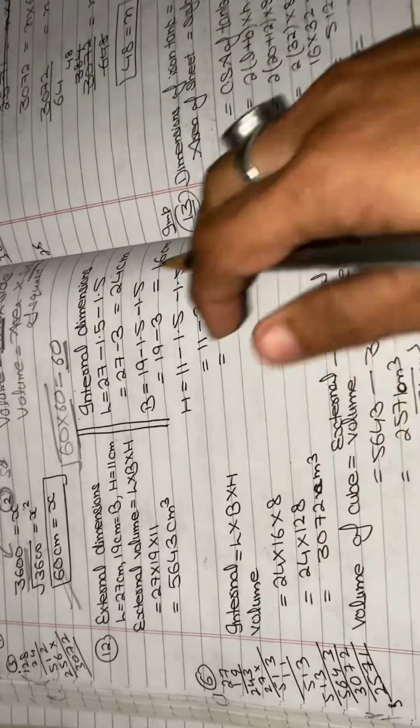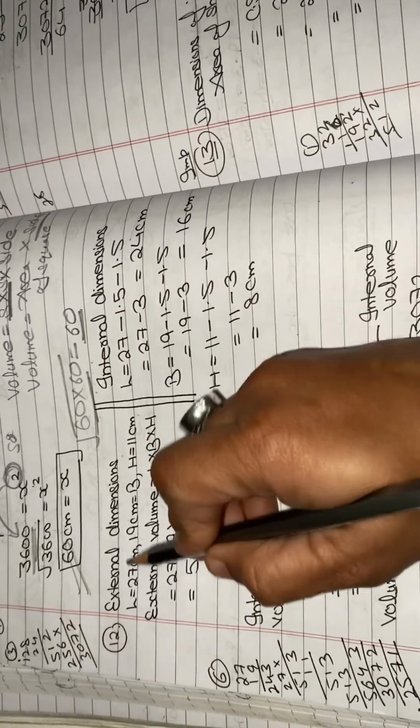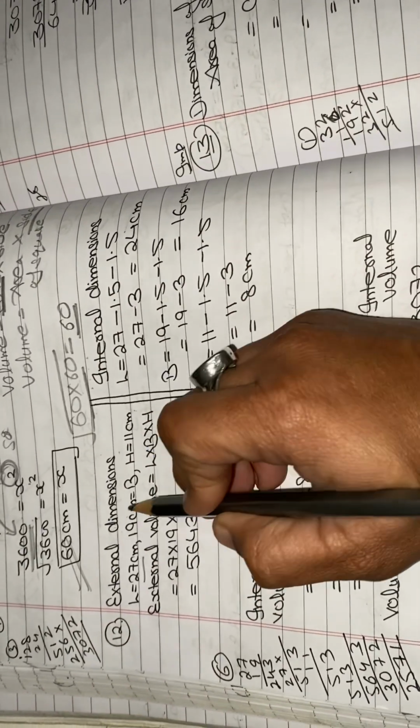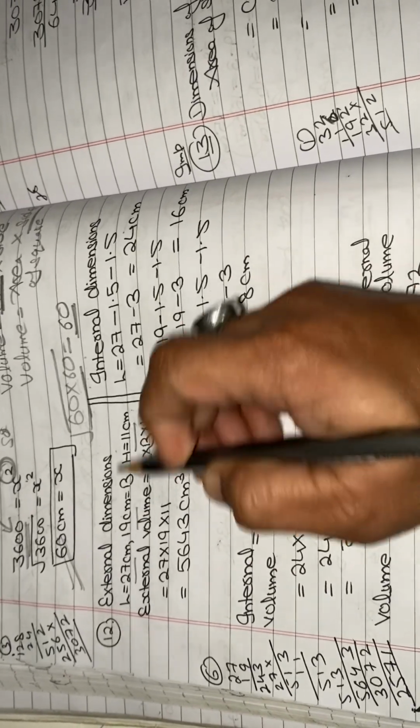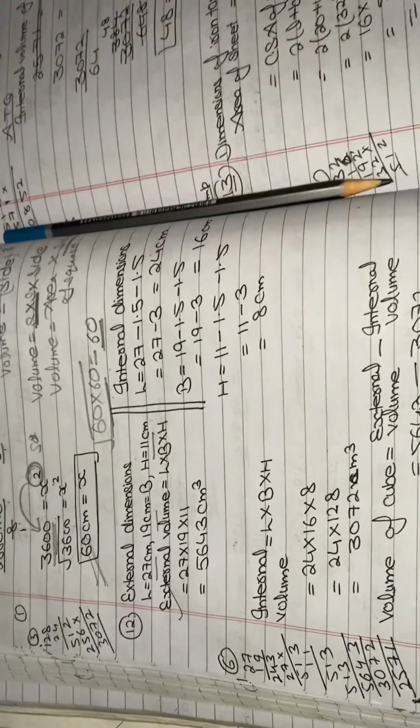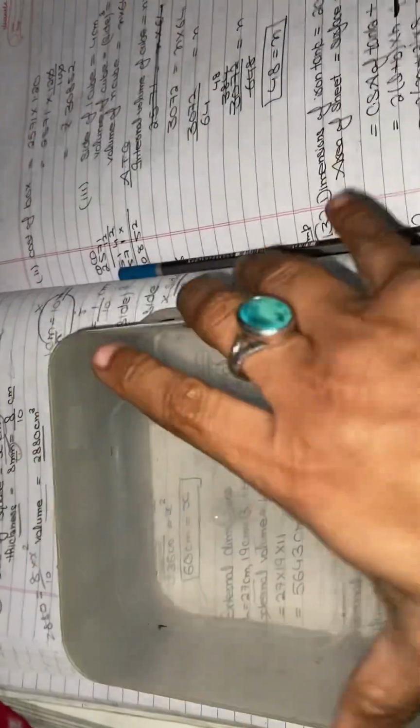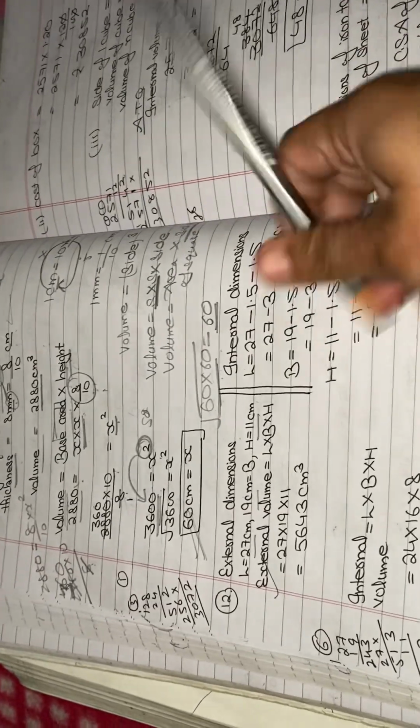Okay, so let's do what we have here. The external dimensions are 27 centimeter, 19 centimeter, height 11 centimeter. So what is the external volume? If somebody is asking to find the external volume, it means from the outer side. So what will we do?